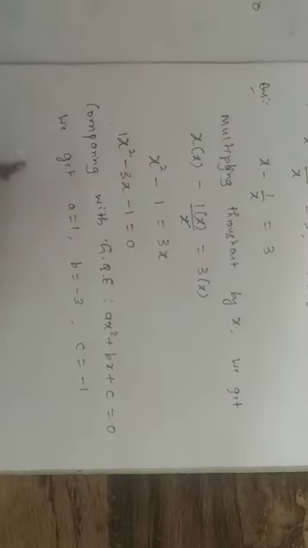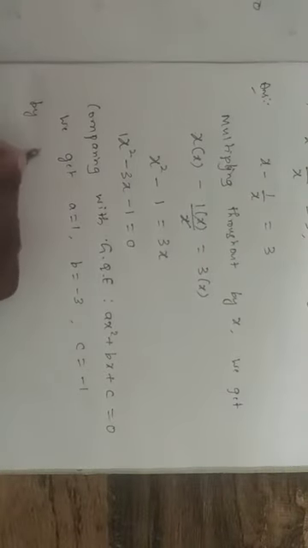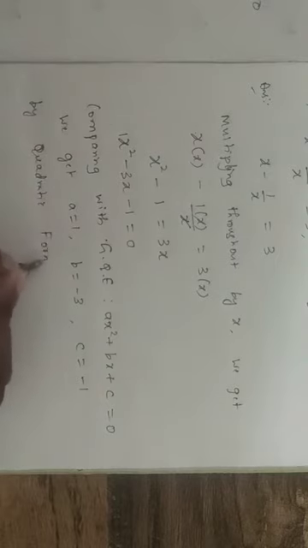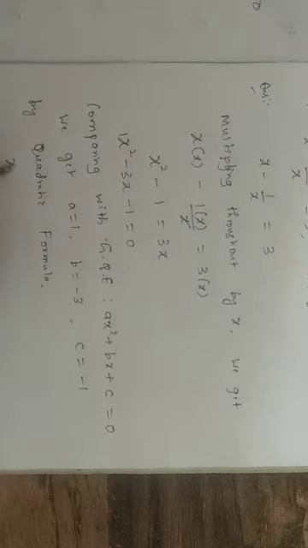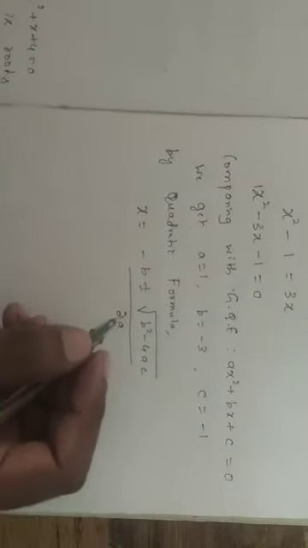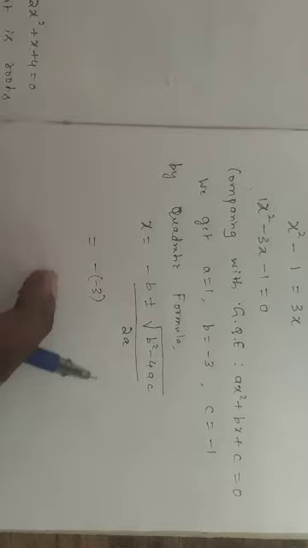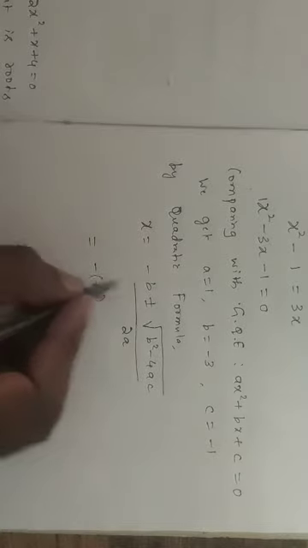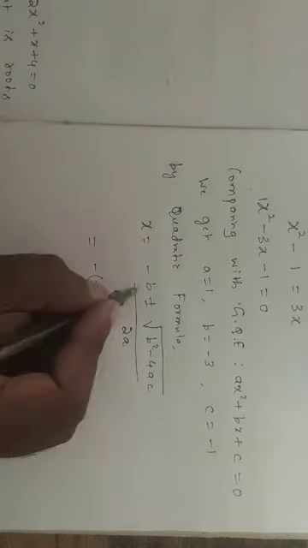Okay, now by quadratic formula we have x is equal to minus b plus or minus square root of b square minus 4ac divided by 2 times a, correct? Now substitute the a, b, c values and get the roots. So minus b value is minus 3. You should differentiate that. Minus will be in the formula itself. B value is minus 3.